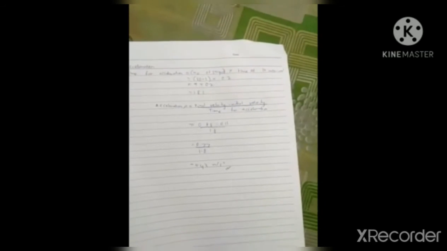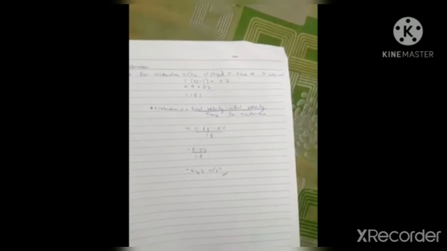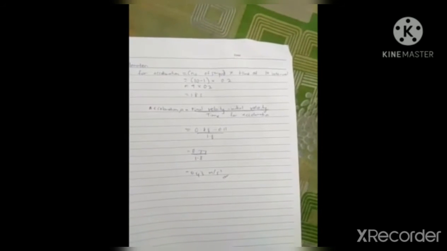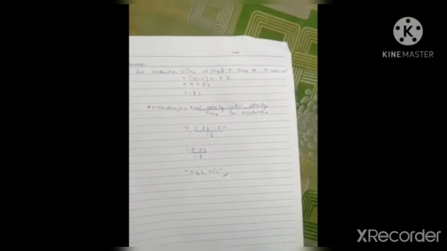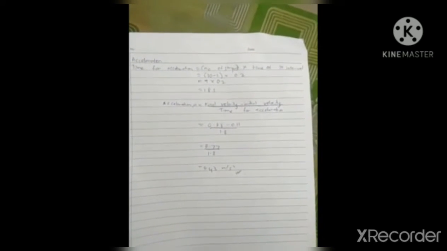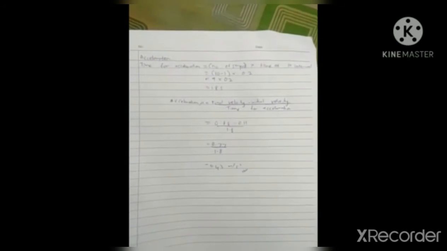Acceleration A equals final velocity subtract initial velocity divided by time for acceleration, equals 0.88 subtract 0.11 divided by 1.8, equals 0.77 divided by 1.8. The final answer is 0.43 meter per second squared.